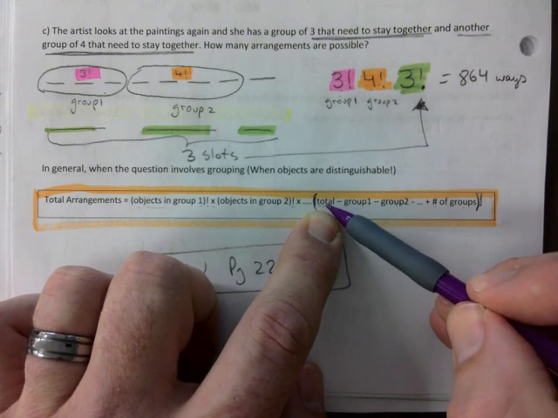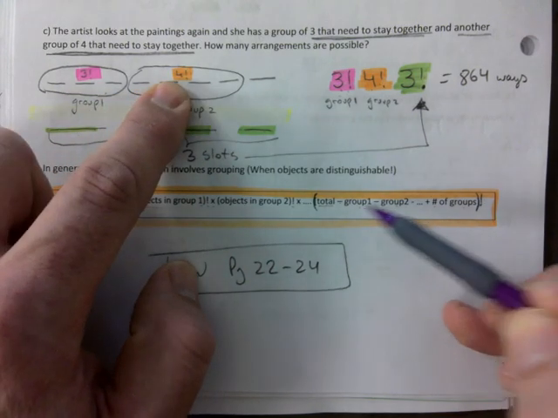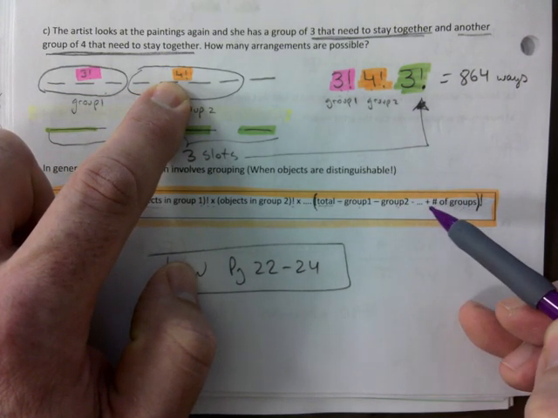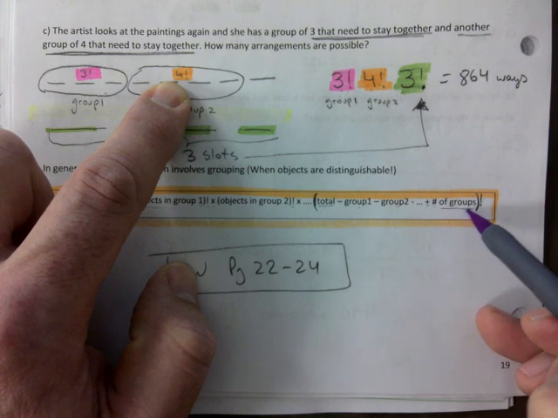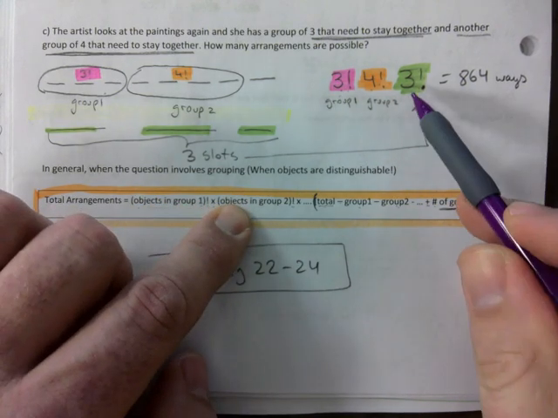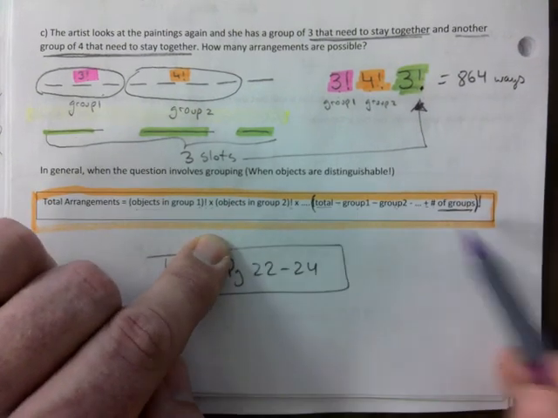We go 8 minus 3, that's 5, right? Minus 4, that's 1. But then you have to add the number of groups you've created. So we've created 2 groups. So 1 plus 2 would be 3. That's how you come up with a 3 here. So that's this formula right here.